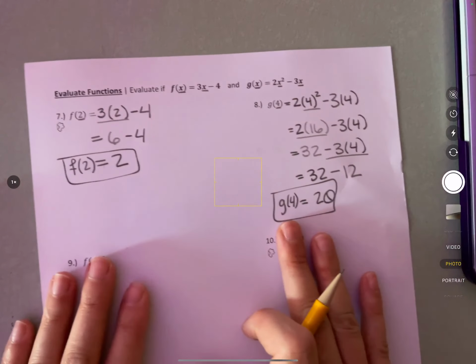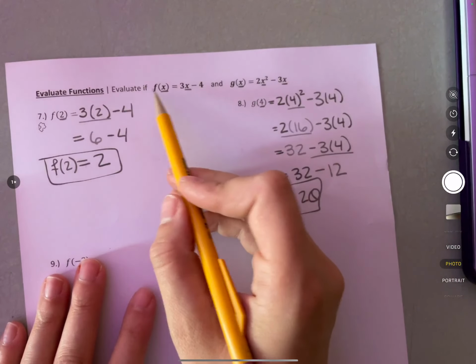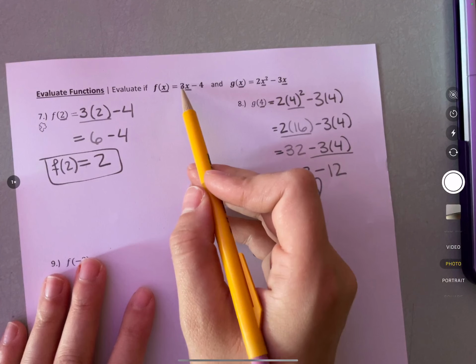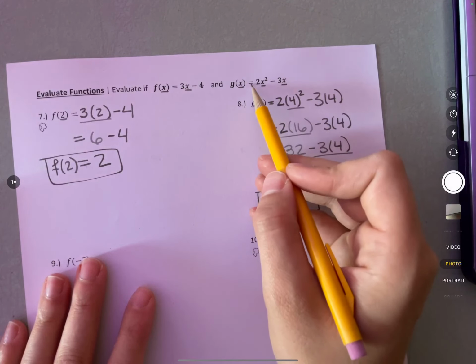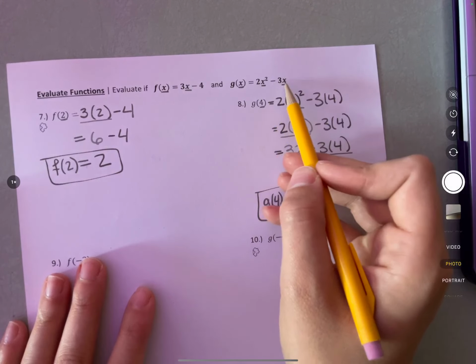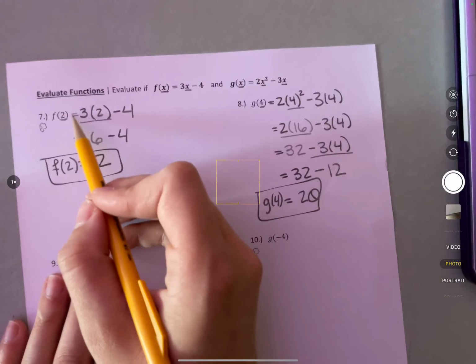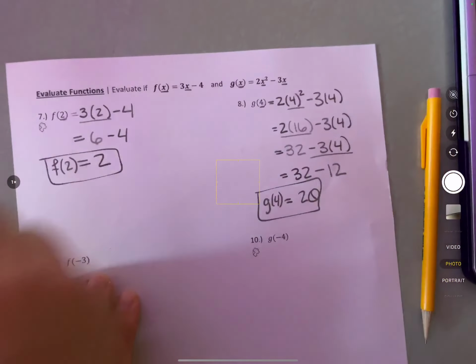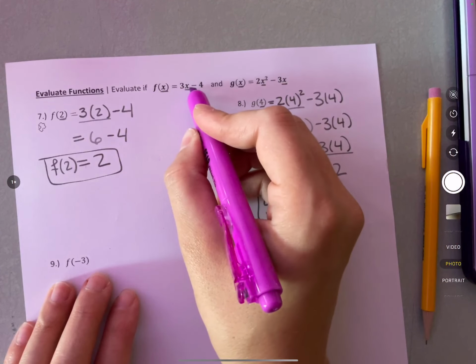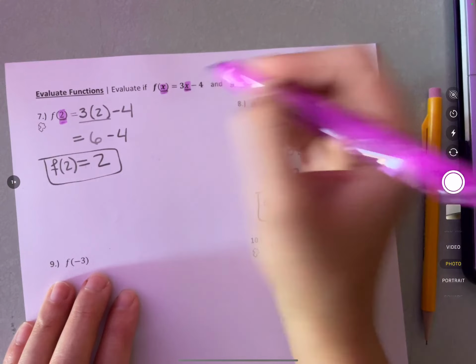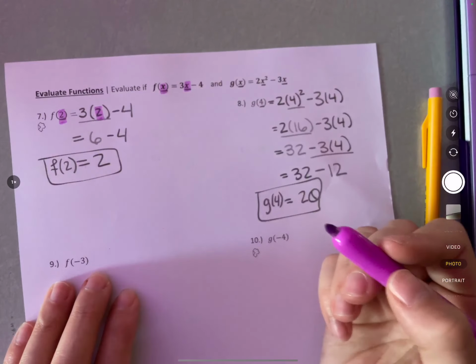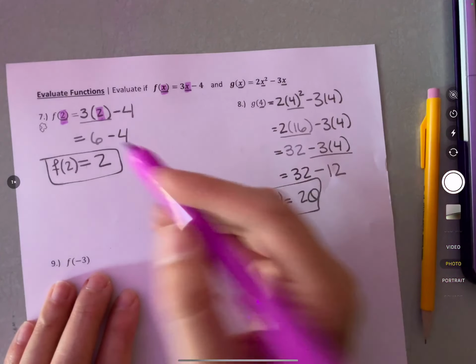Next up, we have evaluating functions. So you evaluate if f of x equals 3x minus 4 and g of x equals 2x squared minus 3x. So in our first problem, we have f of 2. So that means we're going to use this equation, and we're replacing this x and this x with the number 2. Same letter, you replace it with the same number. So that's what I did.